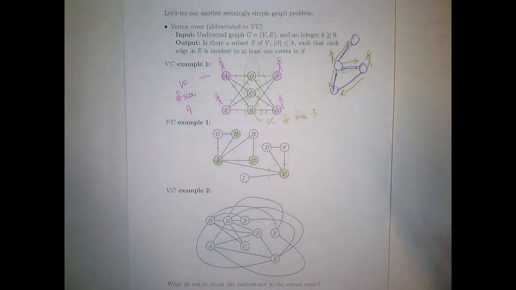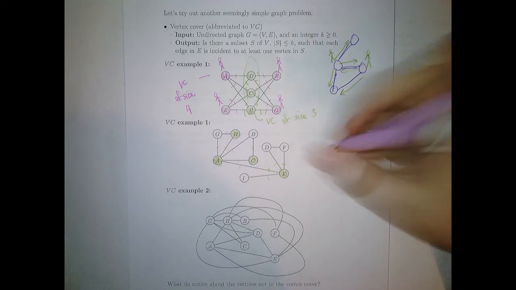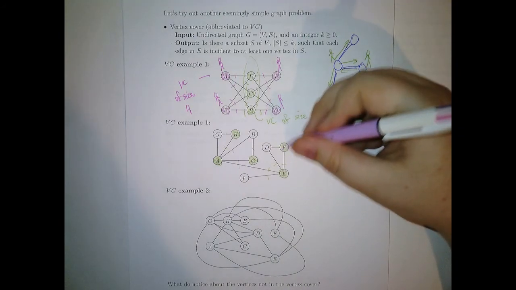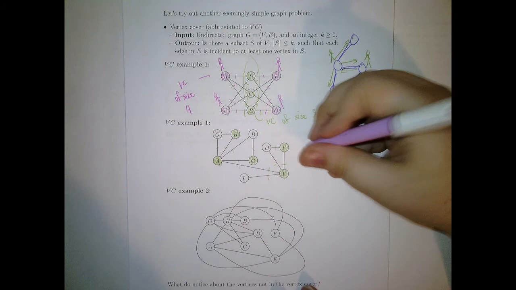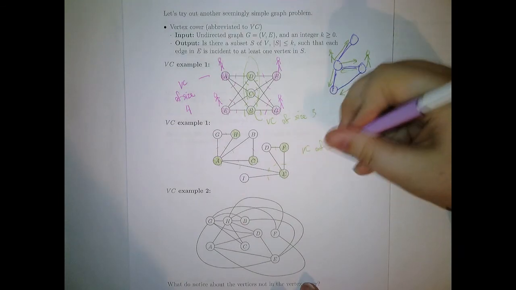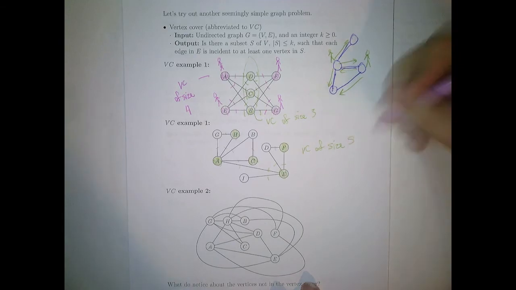And we're almost there. The only thing we have left is this one edge. There's no guard that can see down this road, so we can station a guard at F. And like that, every road has now been covered. That gives us a vertex cover of size, was this 5?